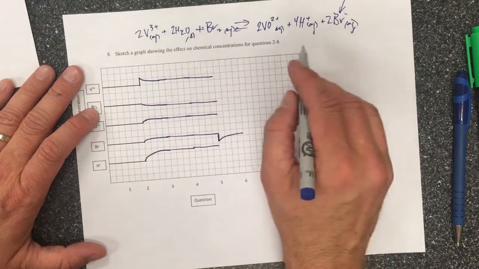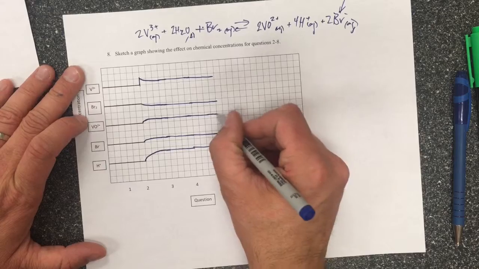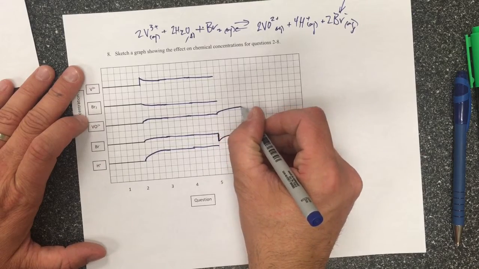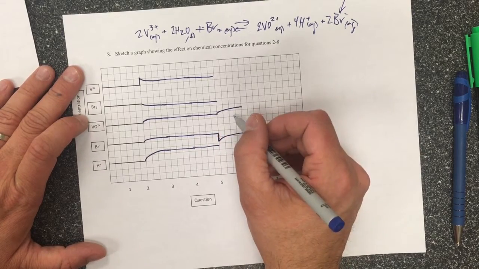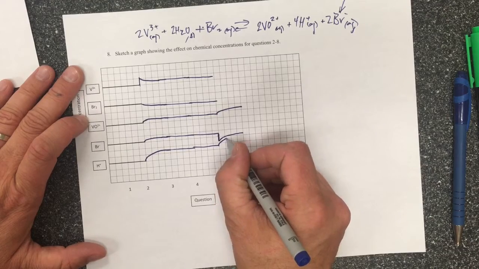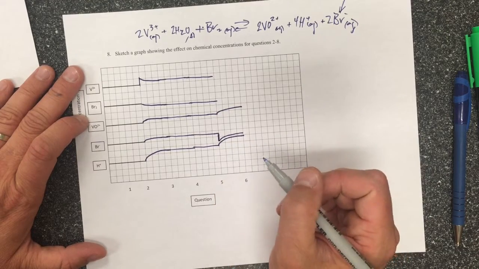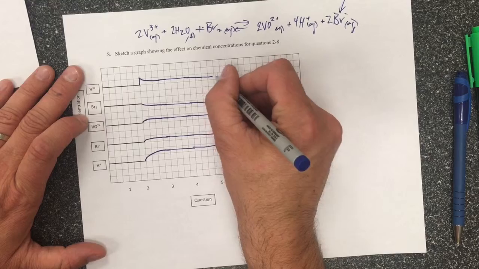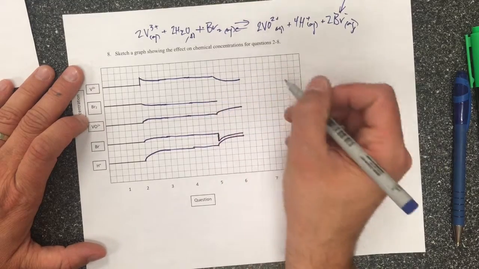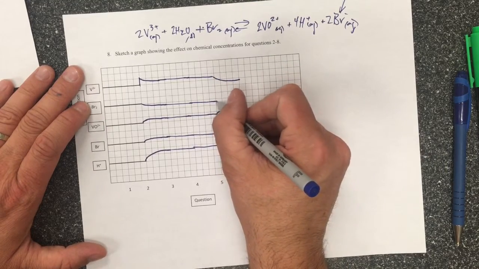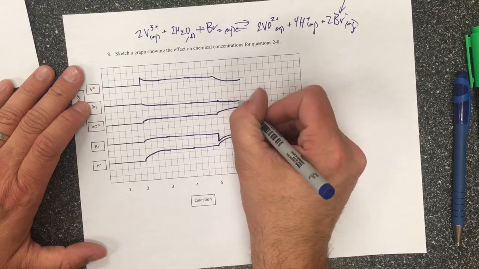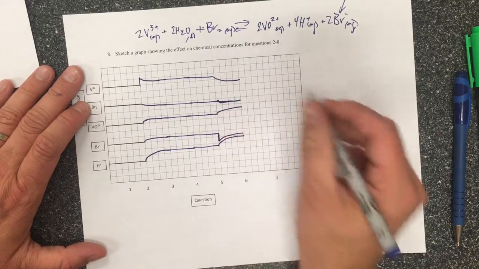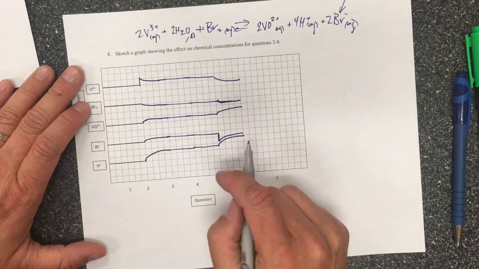So as it shifts this way, we're going to get more of the vanadium oxide ions, more of the hydrogen ions, and we're going to use up some vanadium 3s and some bromines. The bromines have a lower coefficient, so the change would look a little more subtle for those.